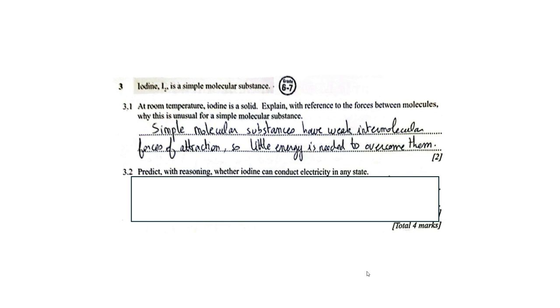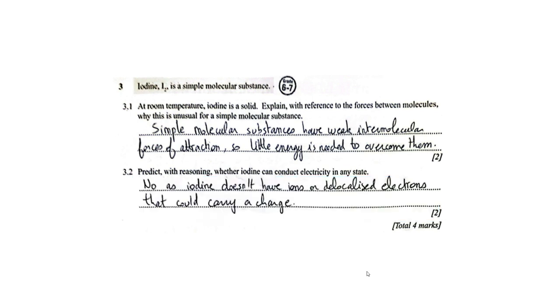Predict with reasoning whether iodine can conduct electricity in any state. Well, if you look at the molecule, there are no ions that can carry a charge, so probably not. And there are also no delocalised electrons. So iodine cannot carry a charge, it is not a good conductor of electricity.